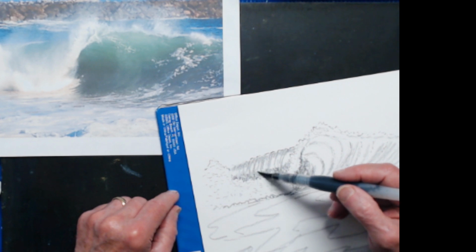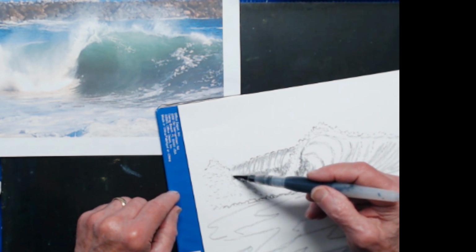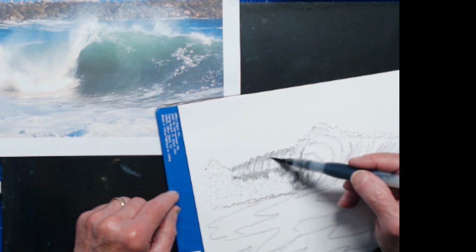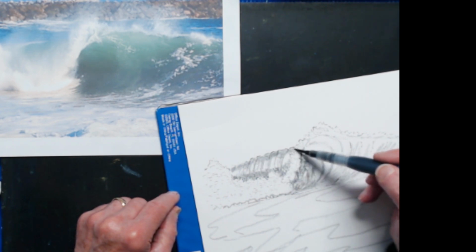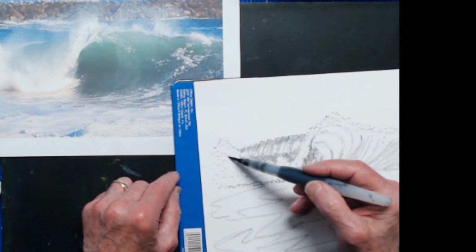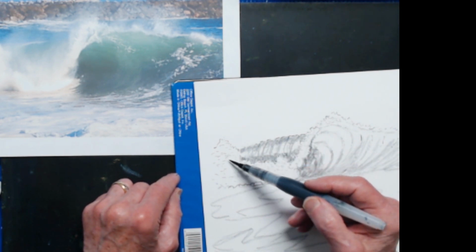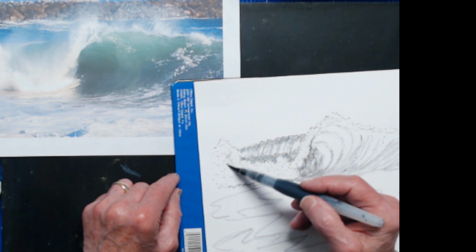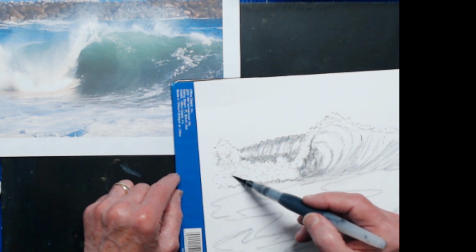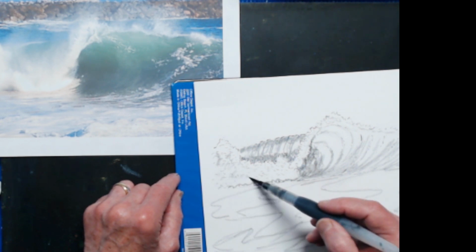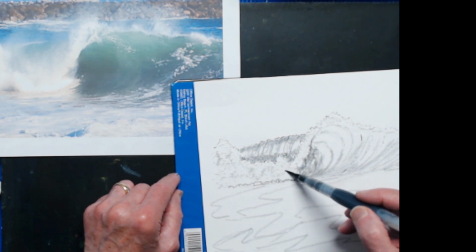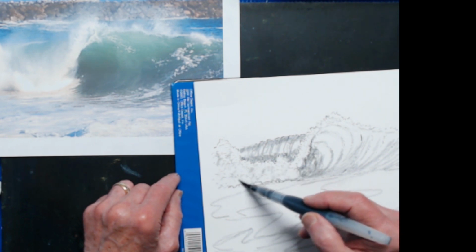And a little more control over the medium. I'm using the ink now in an ink pen and a water pen. Building up a little shadows. Now I can add a little more shadows to the foam. A little more shadow here. What I'm doing is I'm subdividing and breaking up this area of foam into sections, little groupings of foam.